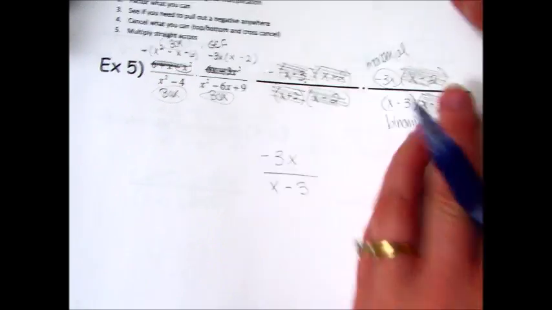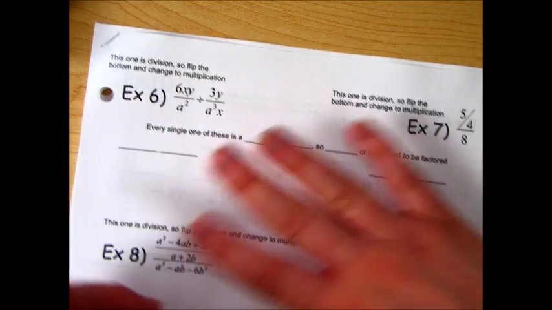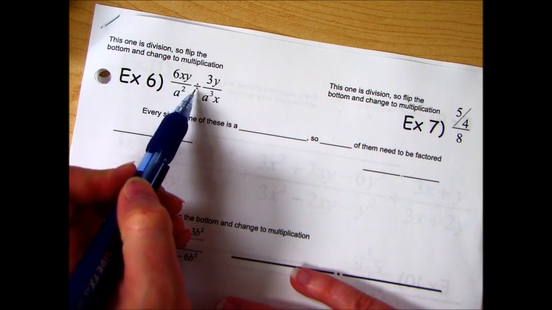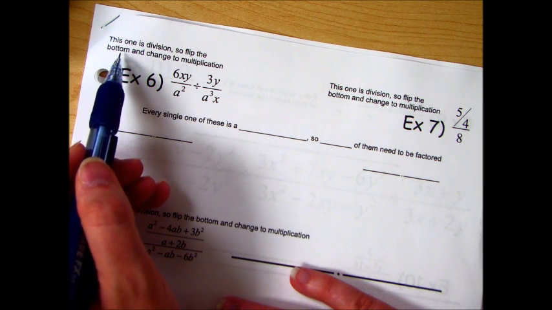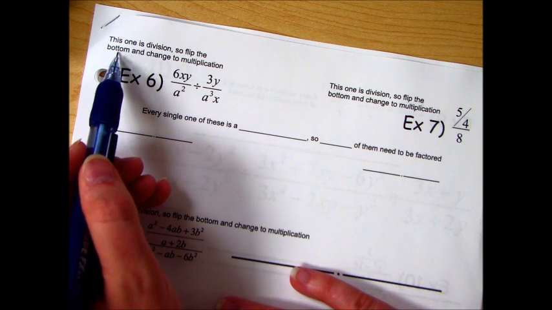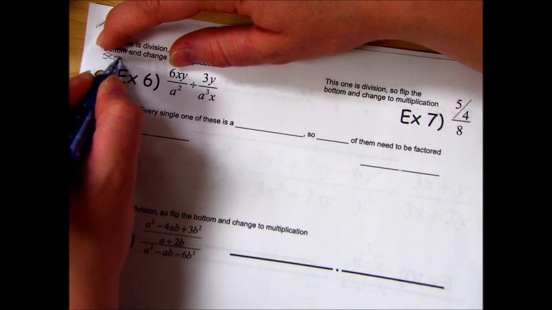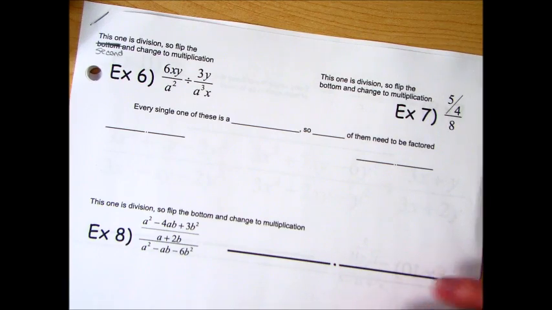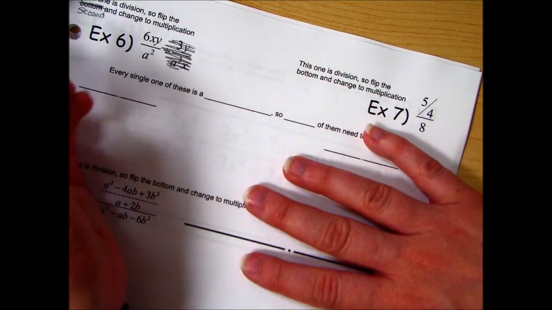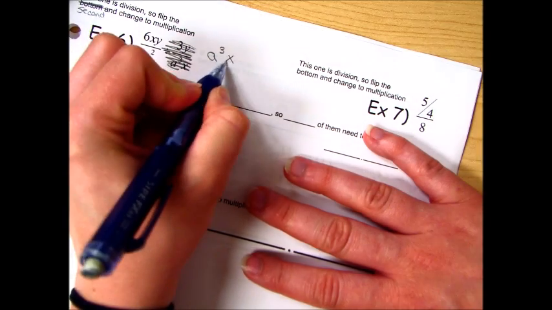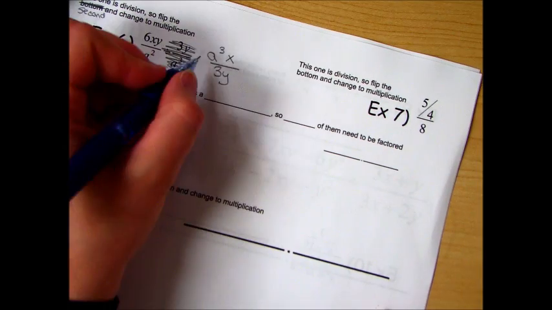Let's try this again. What's really nice, let's see, I have a couple of things written on this one. This one is division, so flip the second, I apologize, and change to multiplication. I'll try to change that on yours before I print it. Flip the second one and change it to multiplication. So we are actually not going to have this fraction at all. Instead, we'll have 3x on the top and 3y on the bottom. Okay? And there would be a multiply sign there.